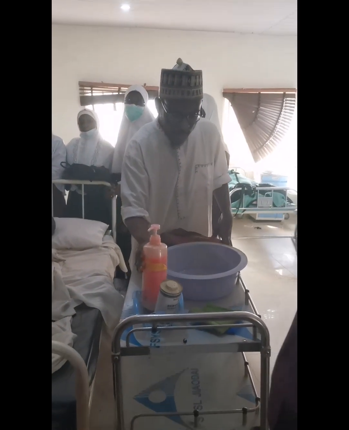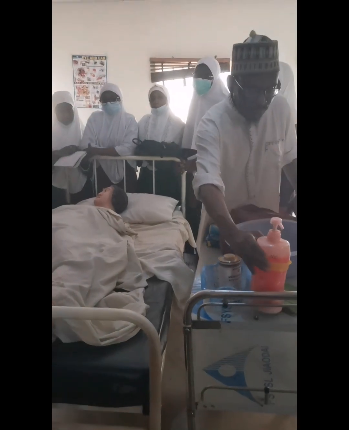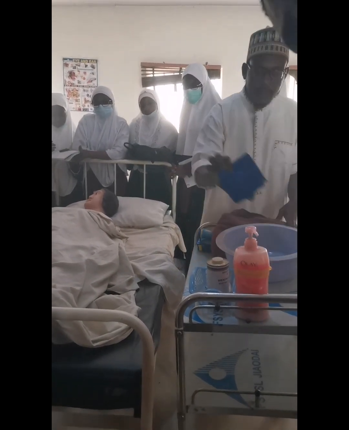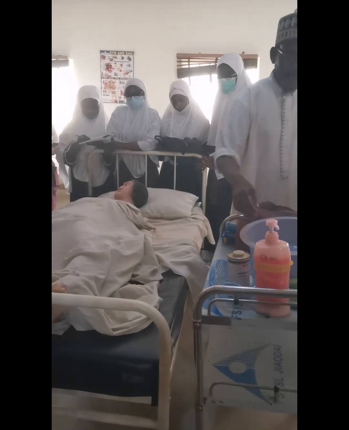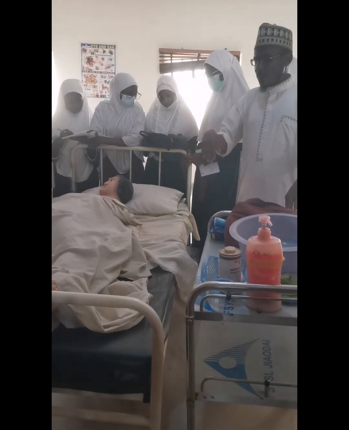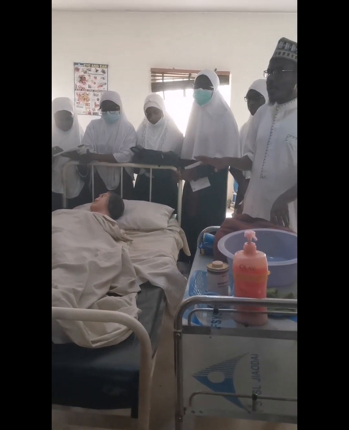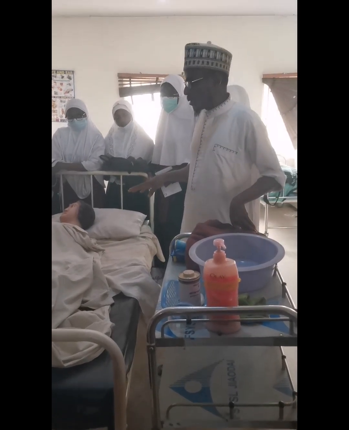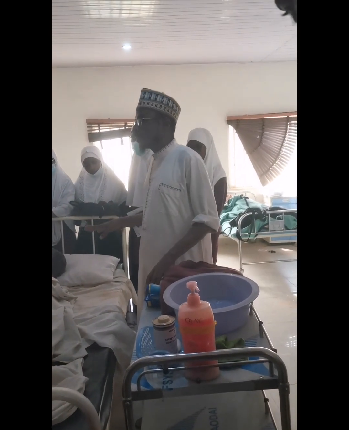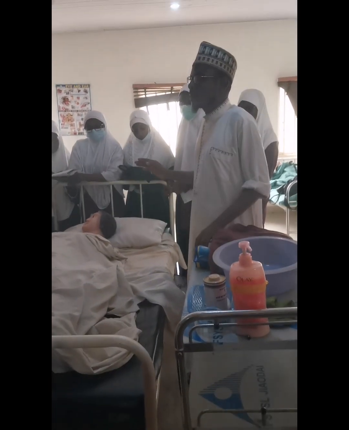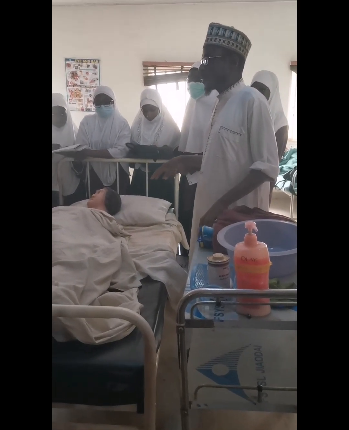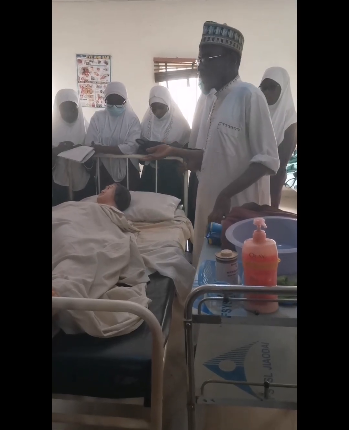So this one is our barrier cream. This one is the powder, this one is the soap, and these are the plasters. Is it clear? So these are the requirements that we need for care of pressure areas. Care of pressure areas, if the patient is not critically ill, is a one-person procedure. But if the patient is critically ill or unconscious, we need somebody to assist.